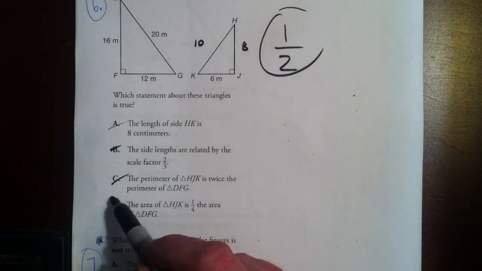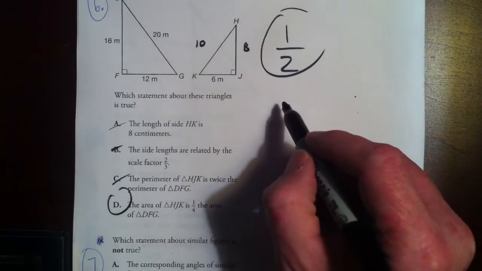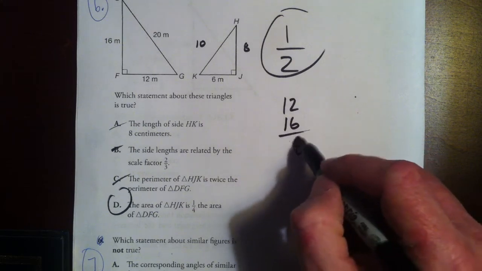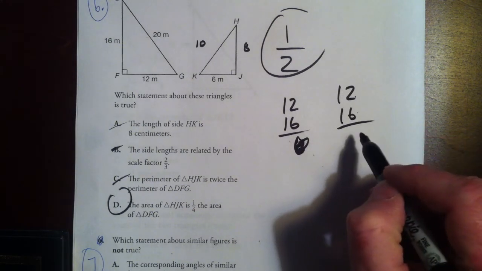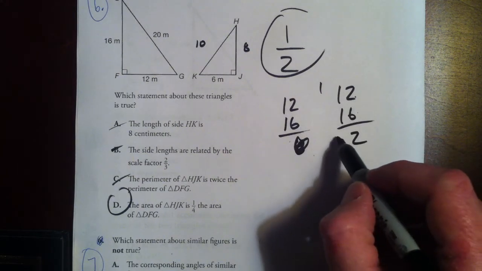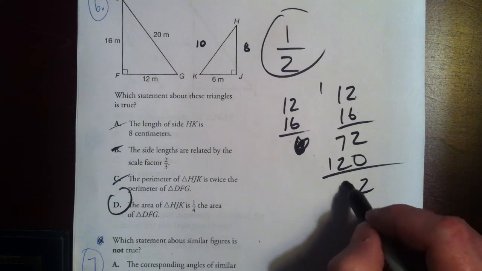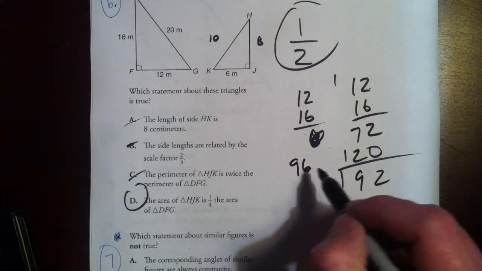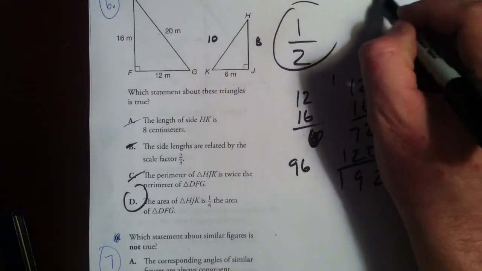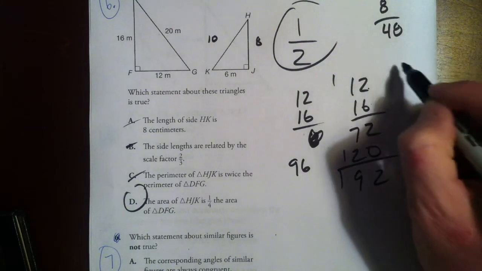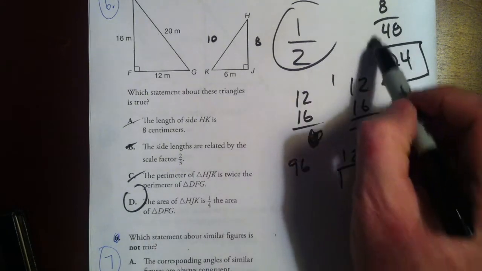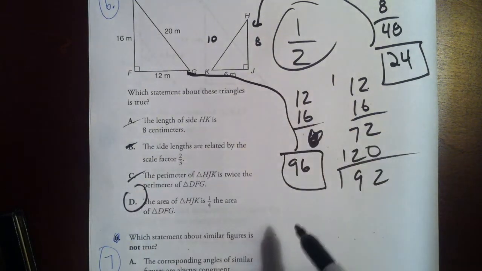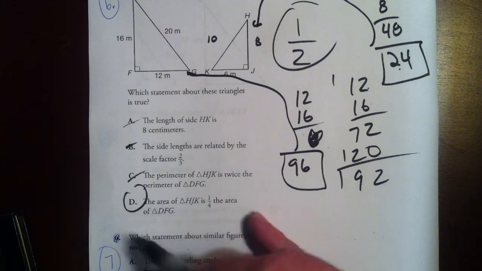In this case, this would be the correct answer, because the area of this triangle is 24, and the area of this triangle is 96. All right, and that is 1/4 the area there. So the answer is D.